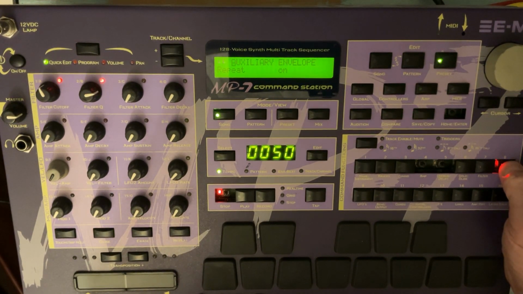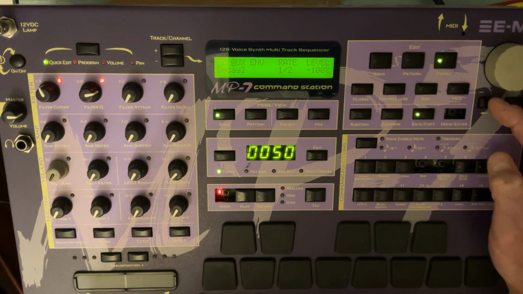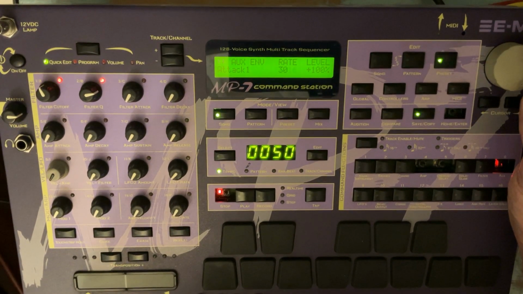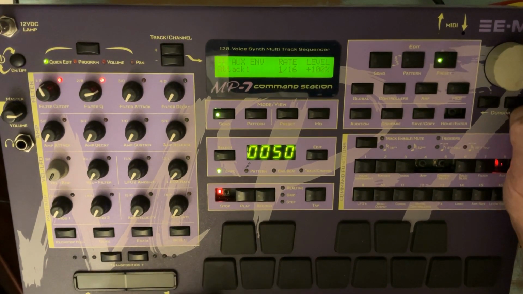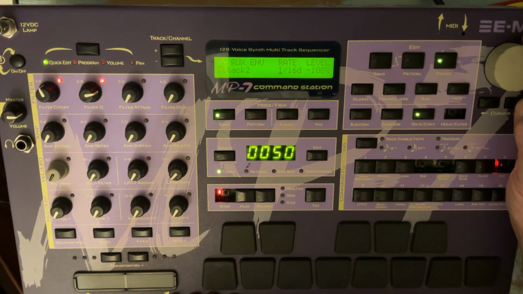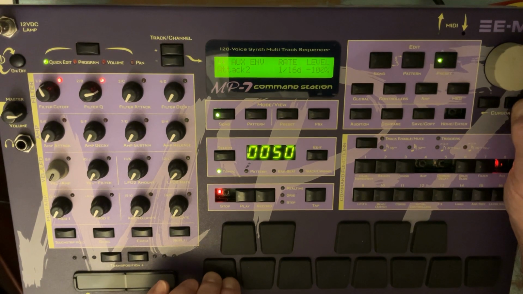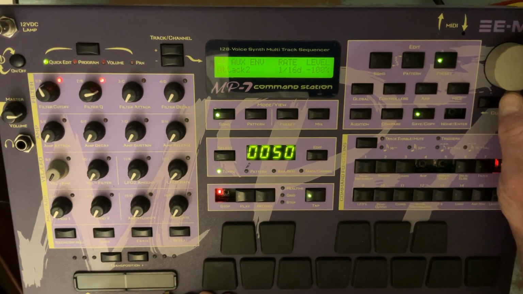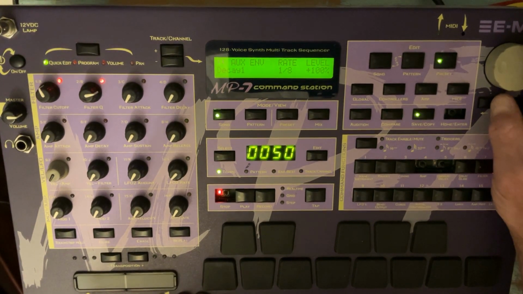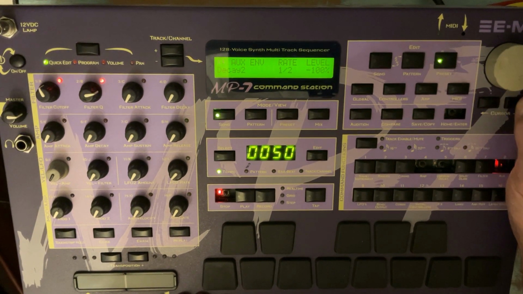So back to the auxiliary envelope, and we'll go to attack. We'll shorten that down. Yep. Attack 2, we'll drop that down. Yep. Sorry, decay. Yep. Instead of half, as an 8th. Yep. And decay 2 rather than half.